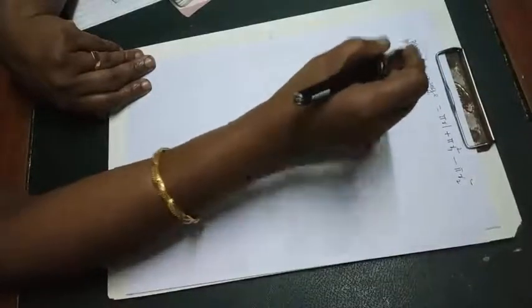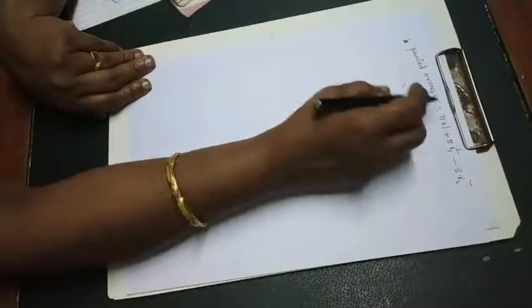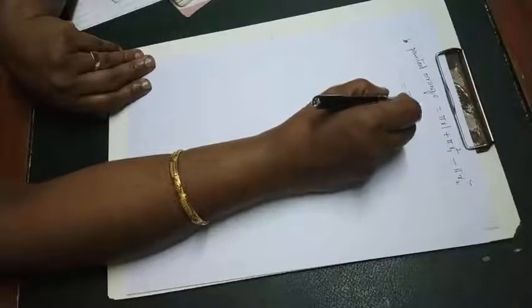So the pi value here, it is given 3.14, you have to use. So pi, let us put that one, pi value, r is equal to 2.5.